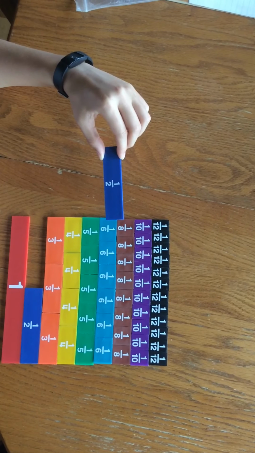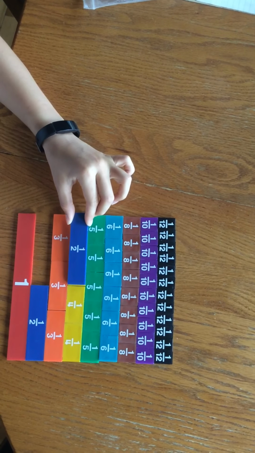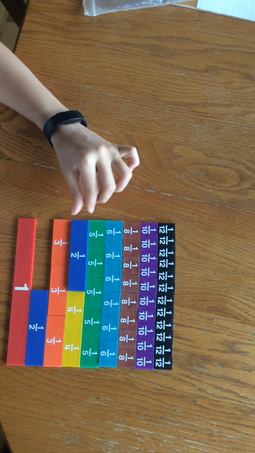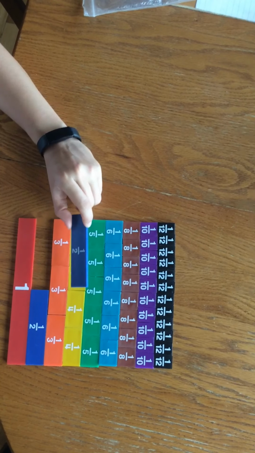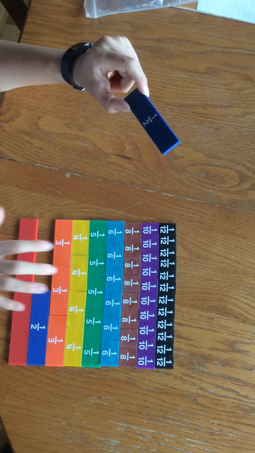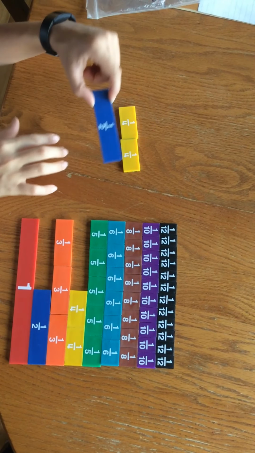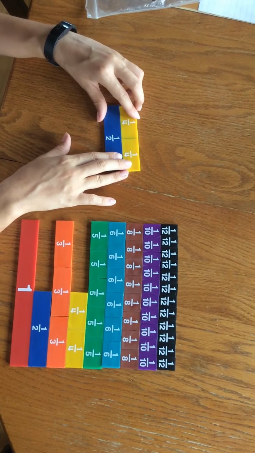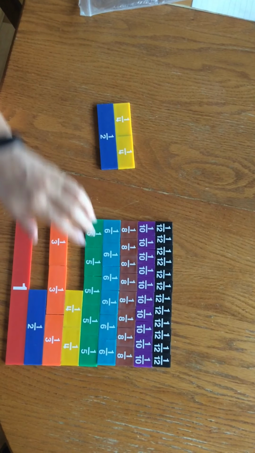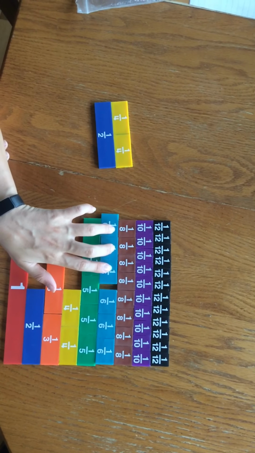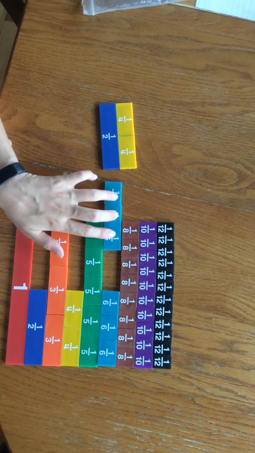So another way to make 1/2, Caroline, is 2/4. That's right. So go ahead and take out 1/4 and 1/4. Let's build that 1/2 wall over there to the side. So we have a 1/2 as the whole, and remember we are dividing that whole into equal parts.